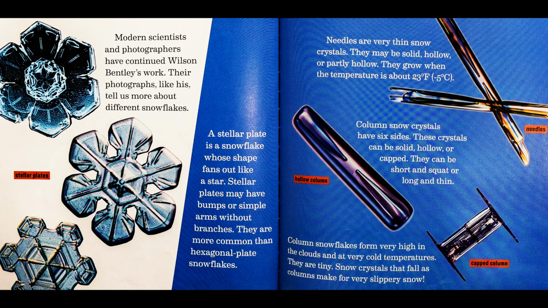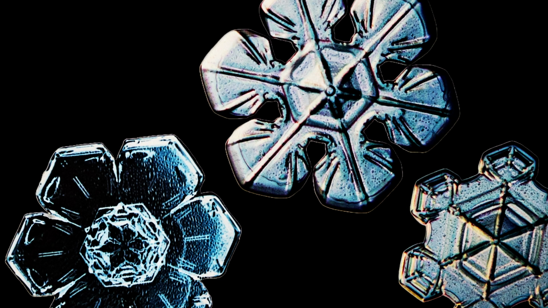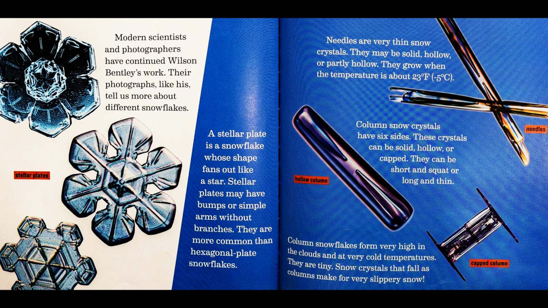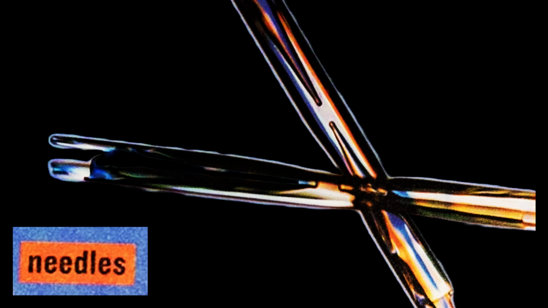A stellar plate is a snowflake whose shape fans out like a star. Stellar plates may have bumps or simple arms without branches. They are more common than hexagonal plate snowflakes. Needles are very thin snow crystals. They may be solid, hollow, or partially hollow. They grow when the temperature is about 23 degrees Fahrenheit.